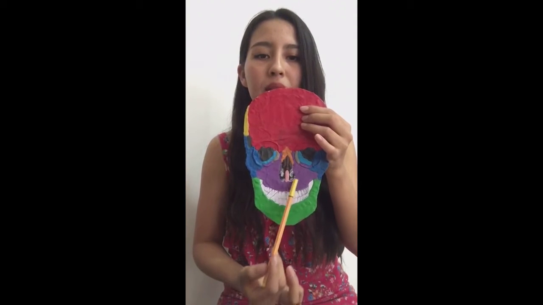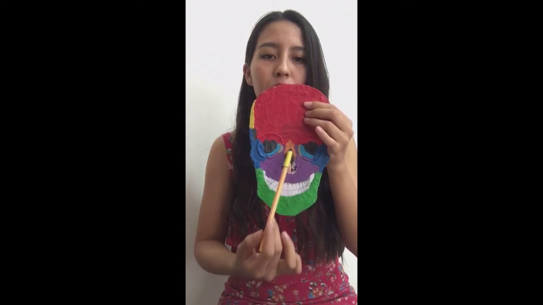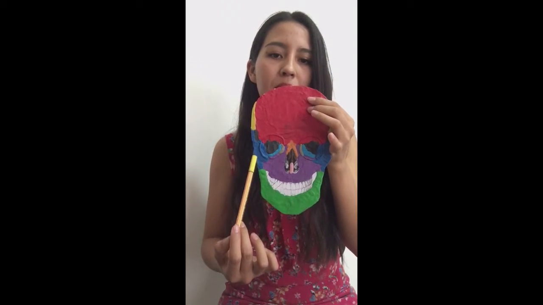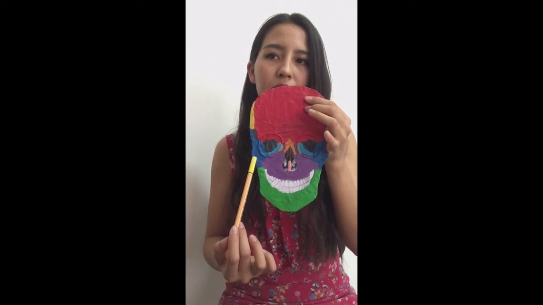The sphenoid bone is located in the cranial floor. This bone articulates with the frontal, parietal, occipital, and ethmoid bones. The bones of the face include 2 maxillary bones, the mandible, 2 nasal bones, 2 lacrimal bones, and 2 zygomatic bones, called malar bones or cheekbones. The vomer is a bone that's part of the nasal septum.